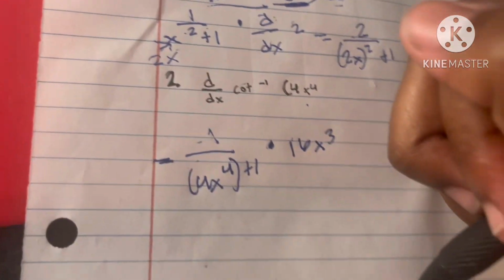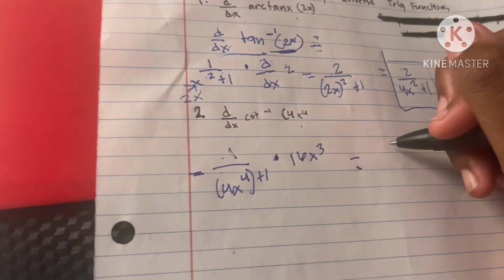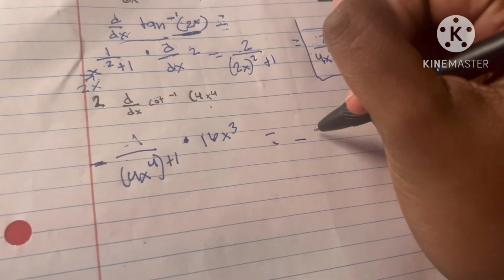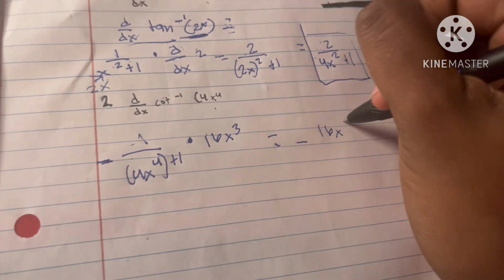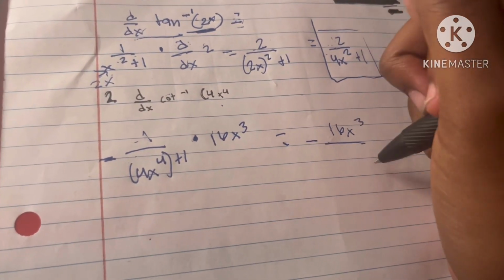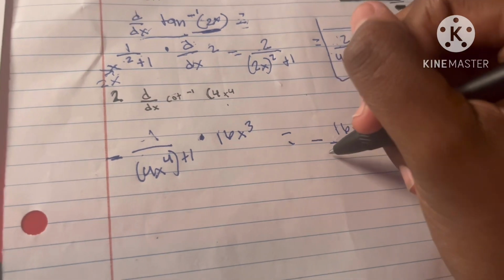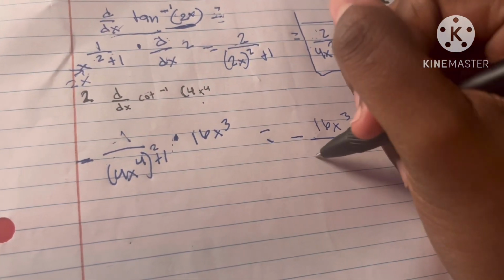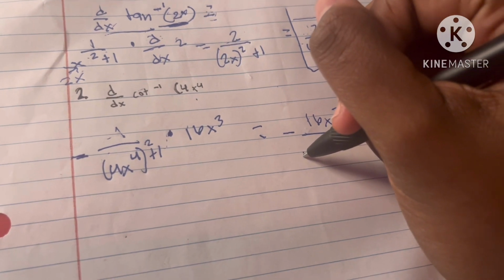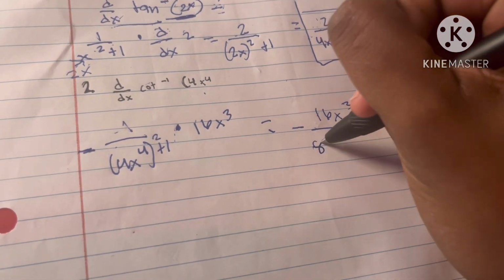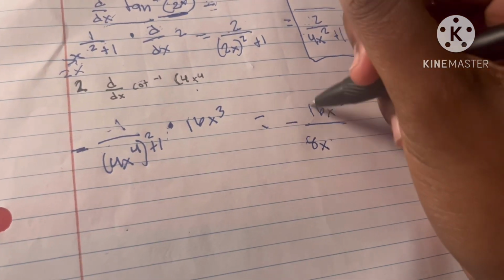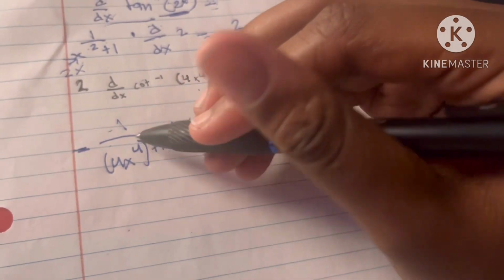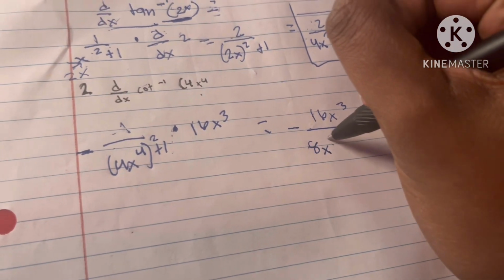So yeah, you're just deriving it and simplifying it down. So negative 16x to the power of 3 over, oh, I forgot to put my 2 out here. Don't do that. So that would be 8x to the power of 4 times 2, 8.